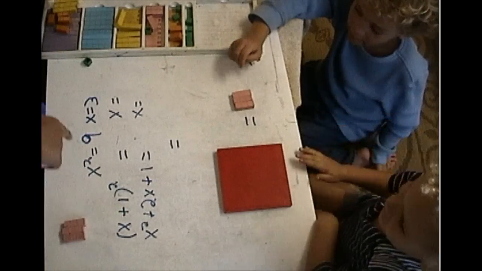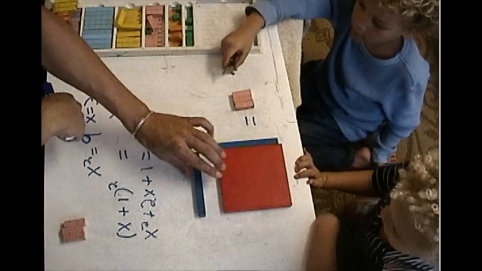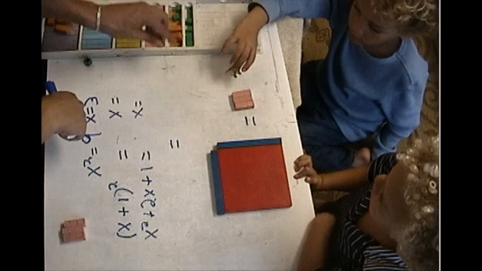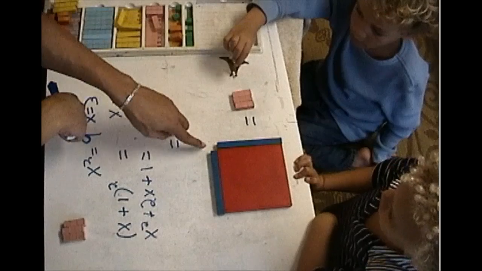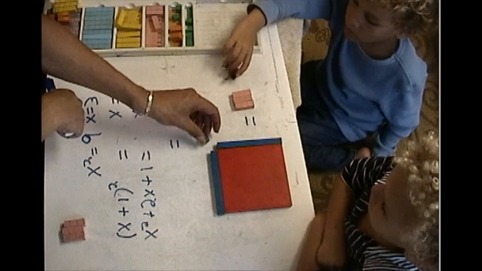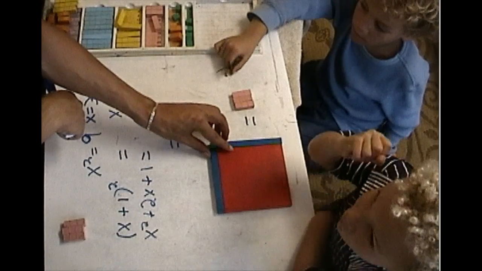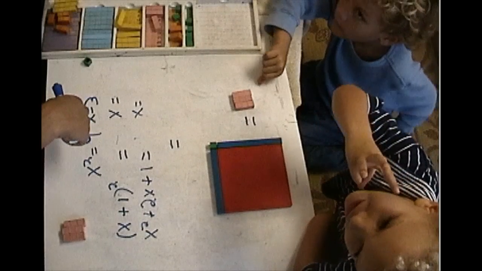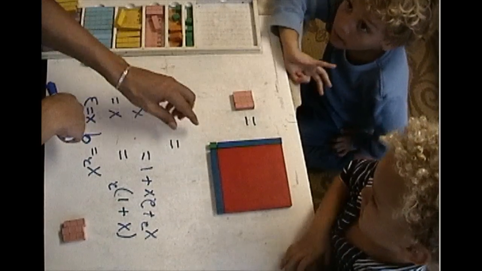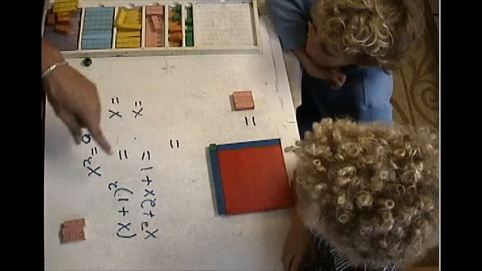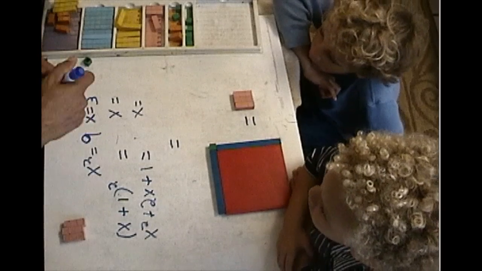I'm gonna say x plus 1, x plus 1 in a square. And look, what completes the square? What would complete the square right there? 1. Anyone can see that. Then 1, 2, 3. Now, right here, I have x plus 1 squared equals 9.